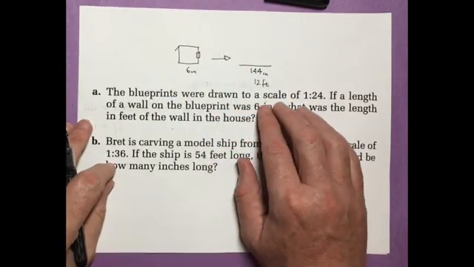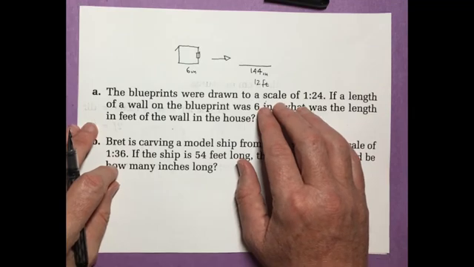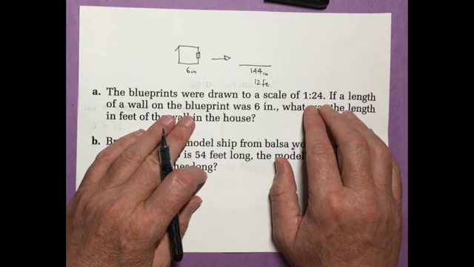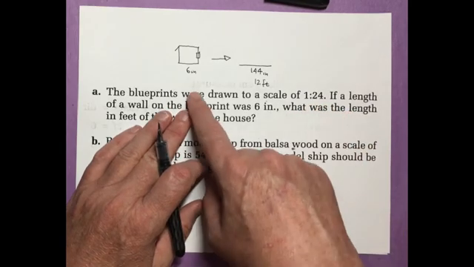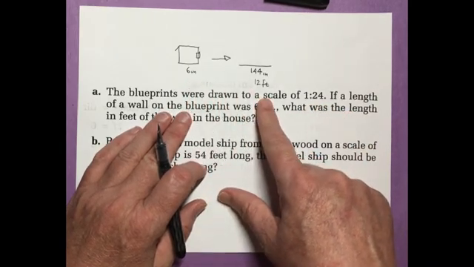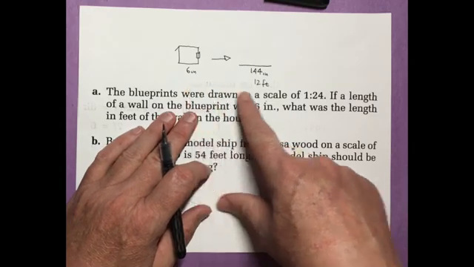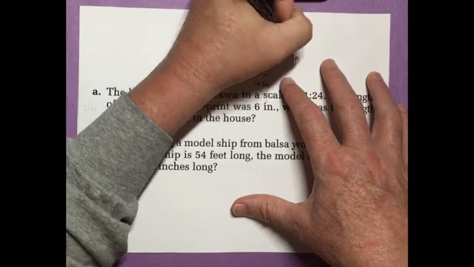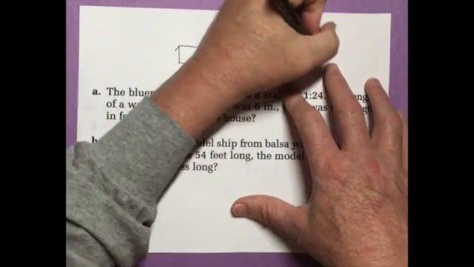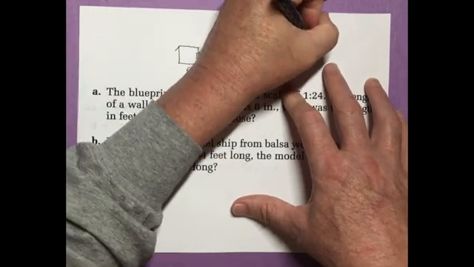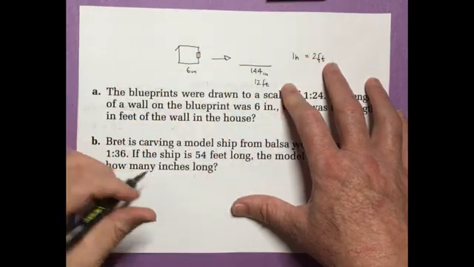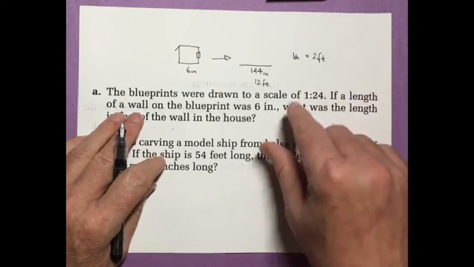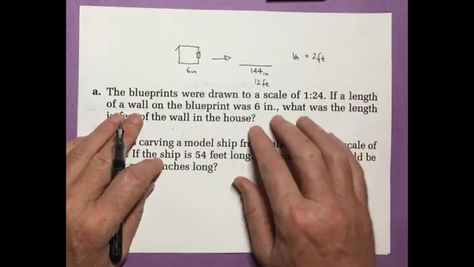You know, we can take that a step further if we like. They gave us a scale of 1 to 24, but let's give it a scale between inches and feet. Well, 6 inches is equivalent to 12 feet. That means 1 inch on the blueprint must be equal to 2 feet on the actual house. So 1 inch is to 2 feet.